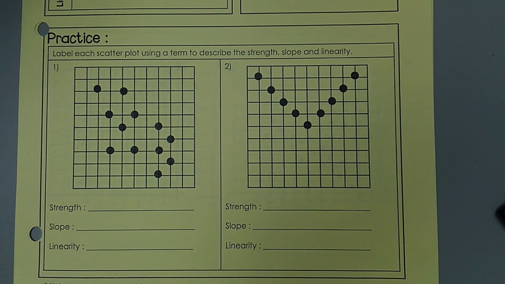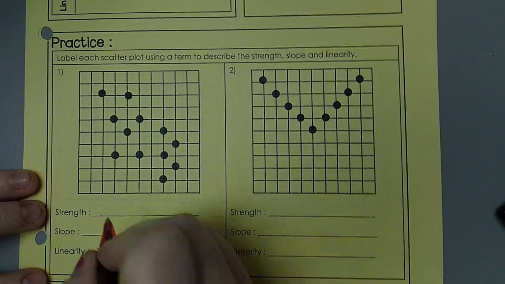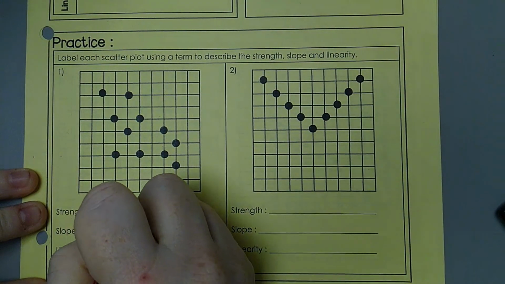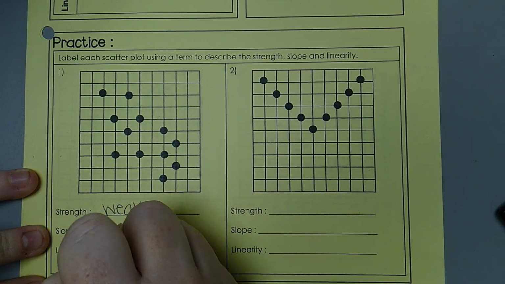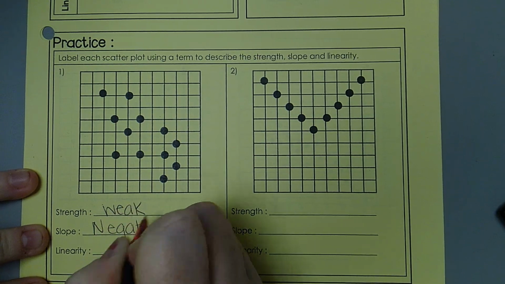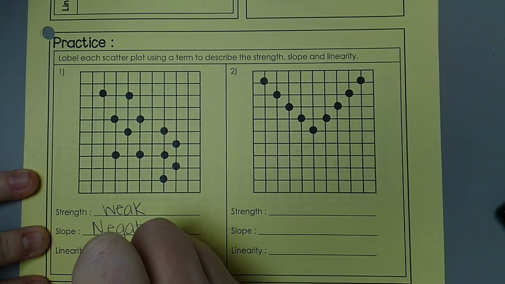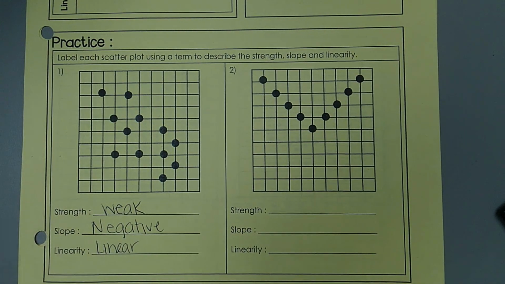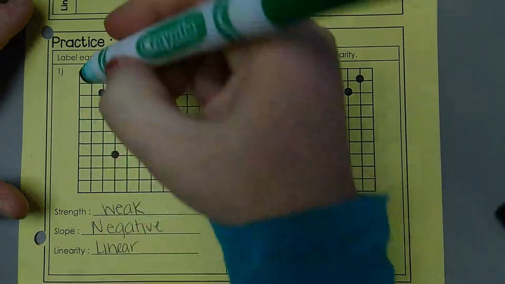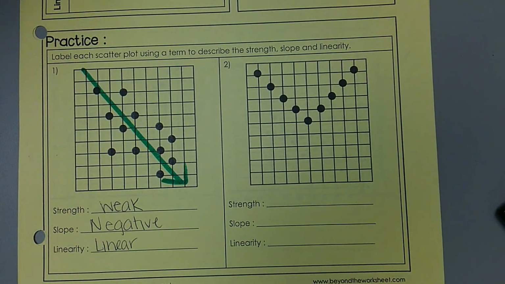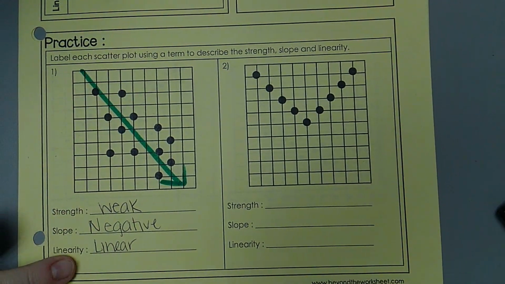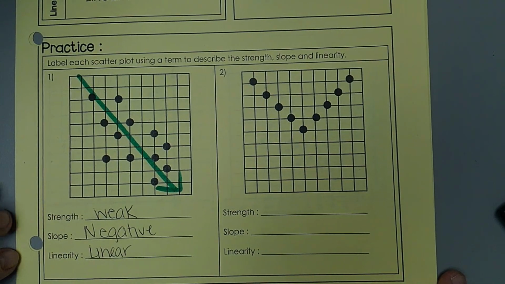So like I said, kind of strong, but technically it would be a weak, negative, linear scatter plot. Generally, it goes in a downward direction. So it's negative, it's linear, and it is weak.